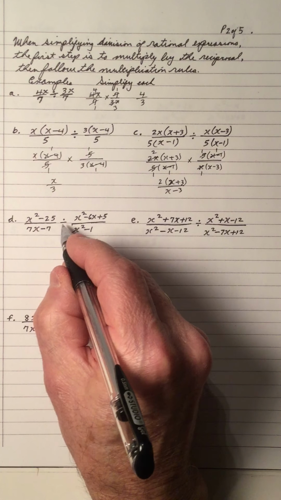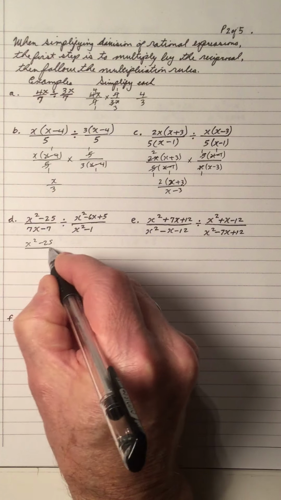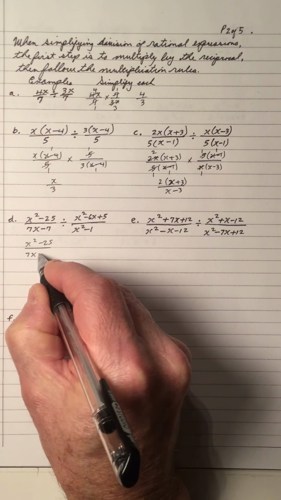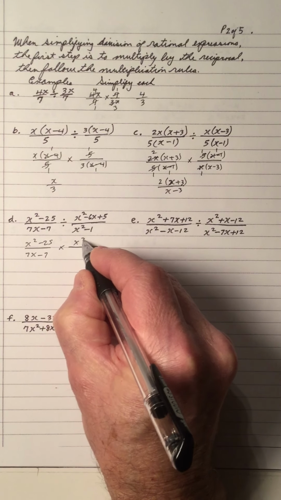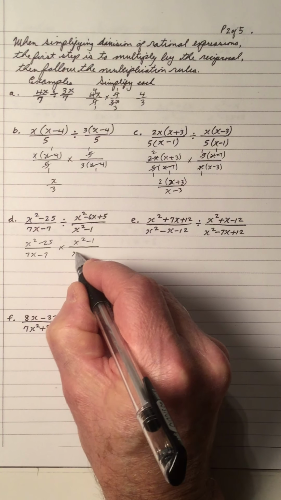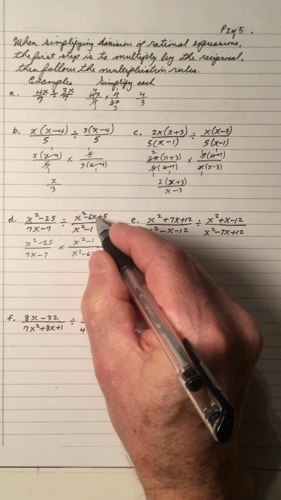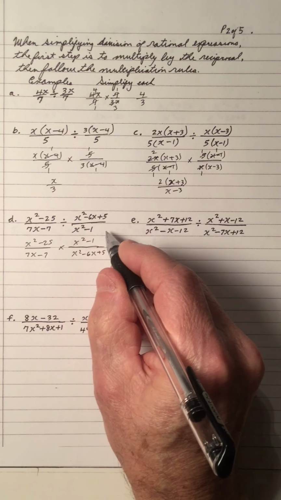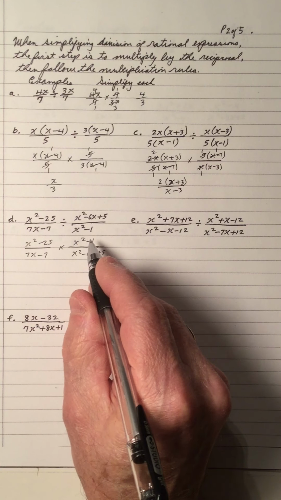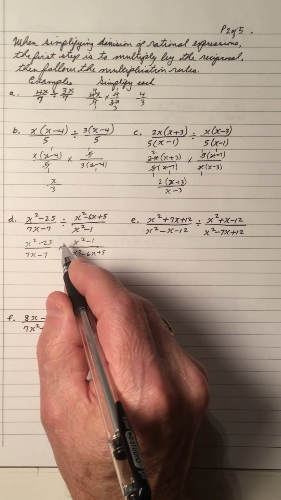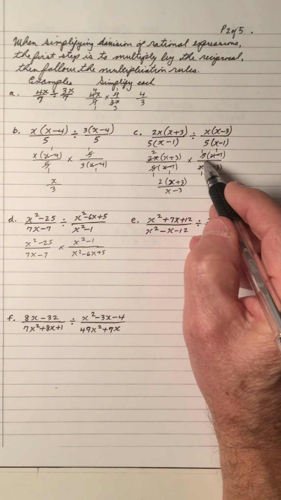D, we're dividing, so we multiply by the reciprocal, x squared minus 25 divided by 7x minus 7 times the reciprocal, x squared minus 1, x squared. So notice the reciprocal, we just reversed it upside down, turned it over, and now we cancel, but before we cancel, we got to make sure everything is factored. In this one right here, everything was factored, so all you had to do was cancel.